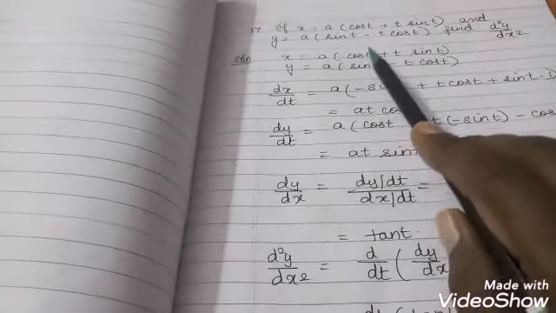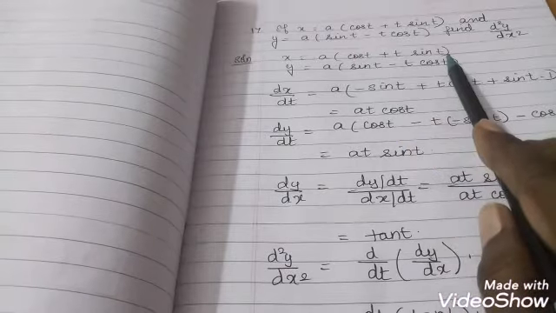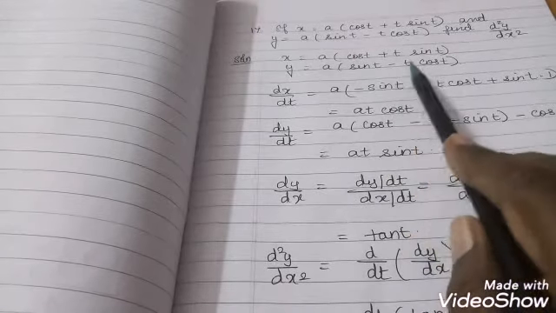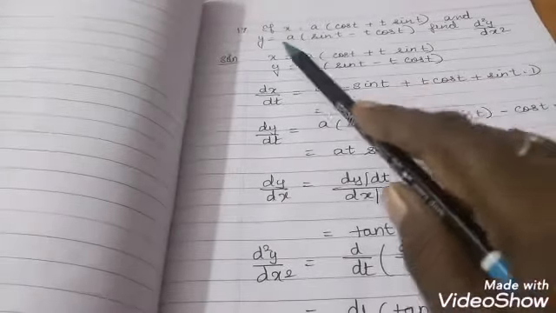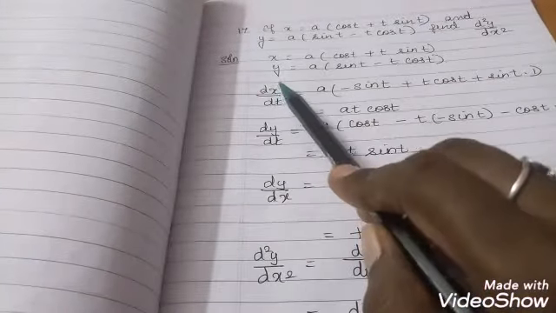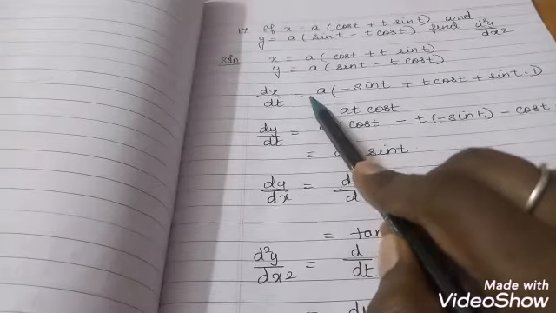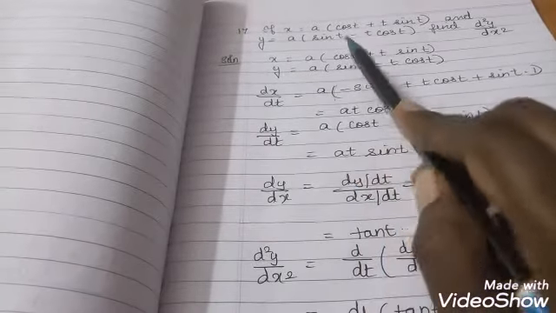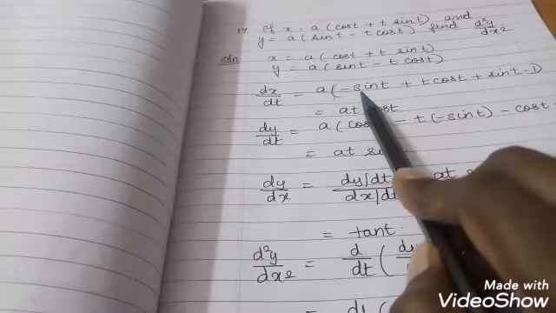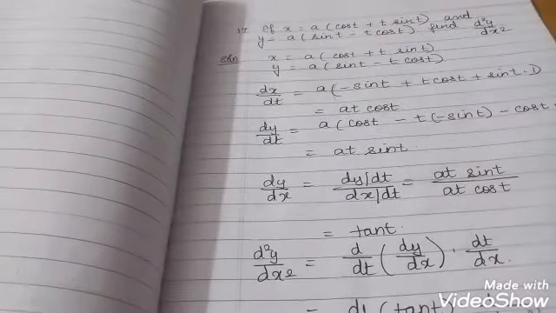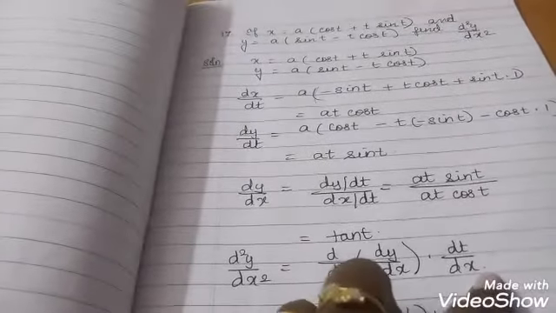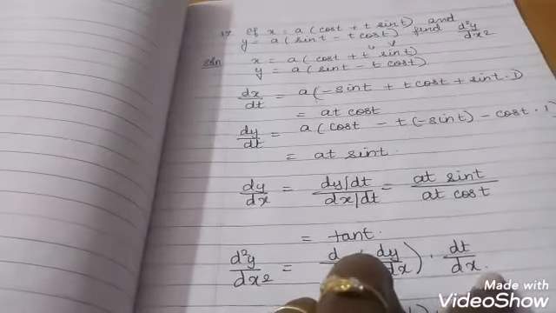So here we'll see what you have here. x is equal to a into cos t plus t sin t, y is equal to a into sin t minus t cos t. Got it? So we'll differentiate it with respect to t. What have we got? dx by dt is equal to a into differentiation of this. It's minus sin t plus, here you have got t into sin t. So what is t into sin t here? I'll have to use the uv formula here.